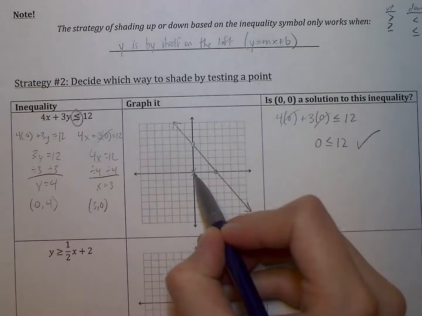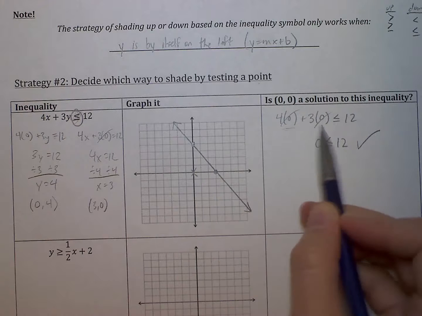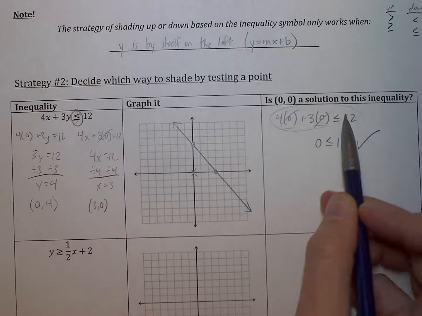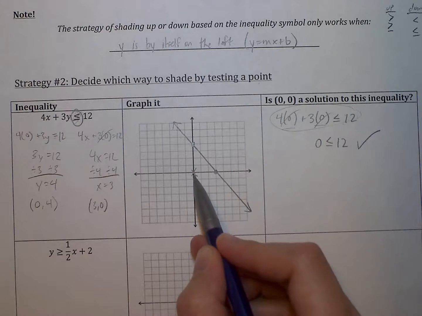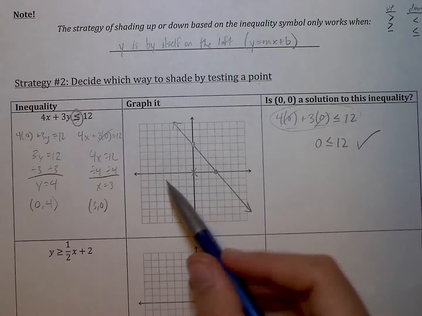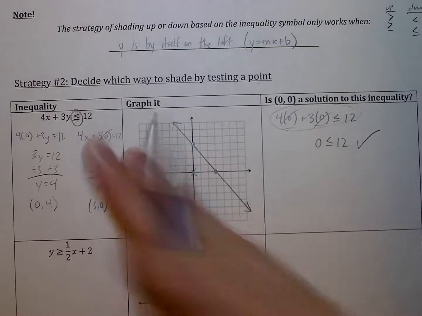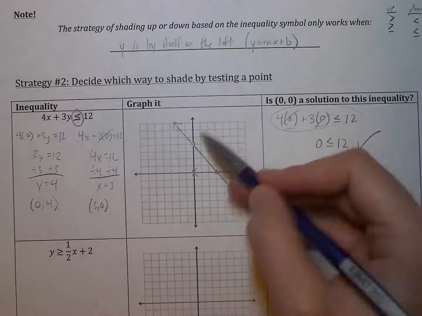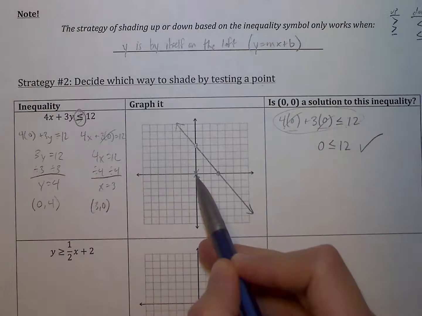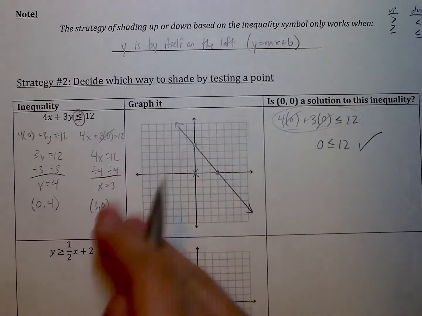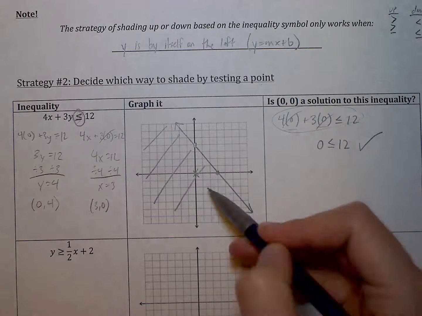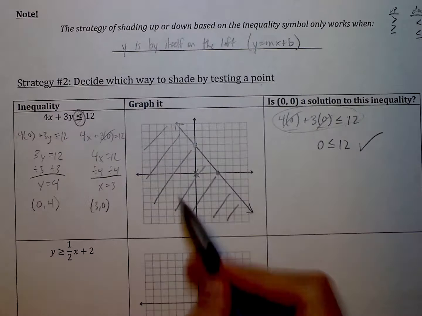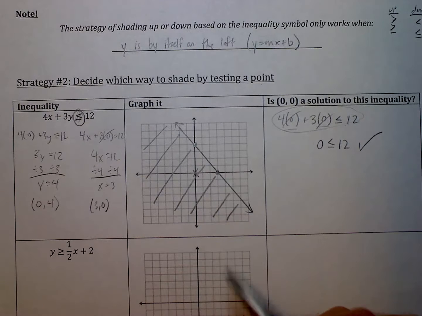That means 0, 0 is possibly a solution to this inequality. Remember, the solutions are all on one side of the line, either all of this space or all of this space. If 0, 0 is a solution, it must be all of this side. So if 0, 0 is a solution, I shade towards 0, 0. I shade the side of the graph that includes 0, 0.